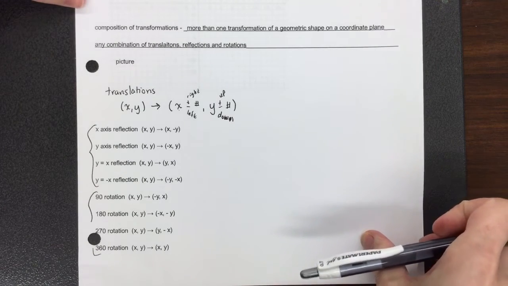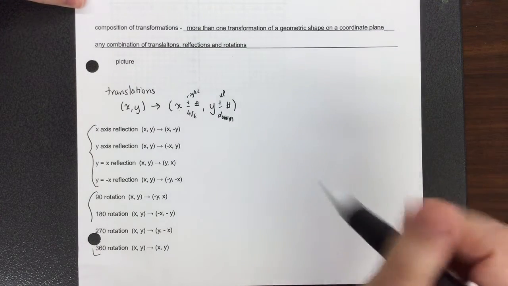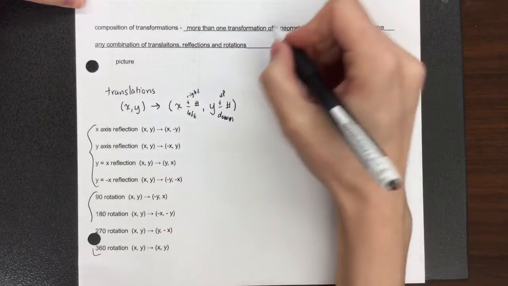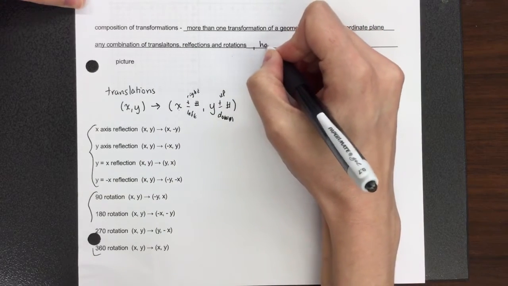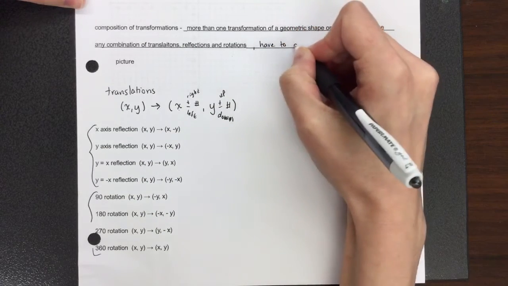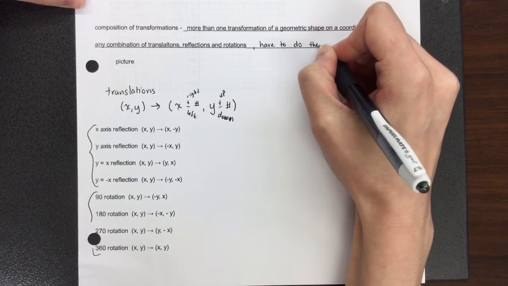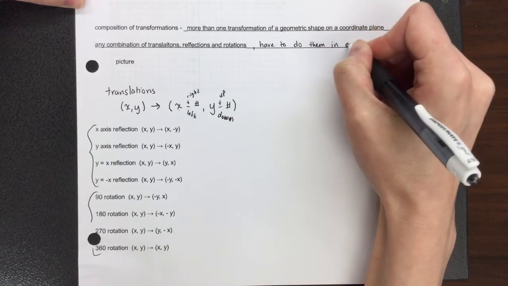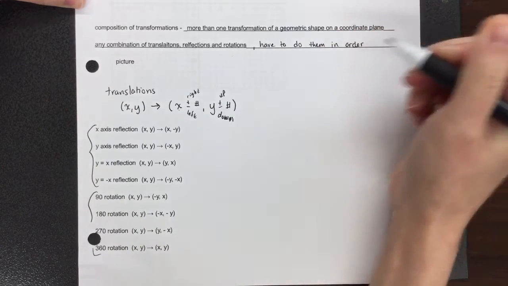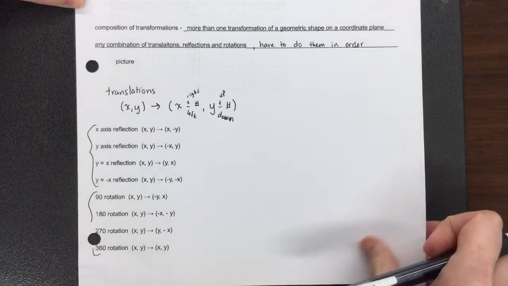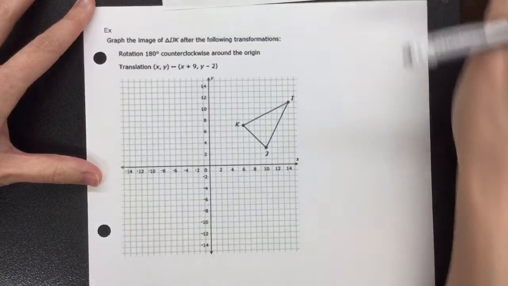If we look at a couple examples, whenever you do a composition of transformations, you have to do them in order. If it's listed first, you have to do it first. If it's listed second, it's got to be done second. You can't mix and match in between.